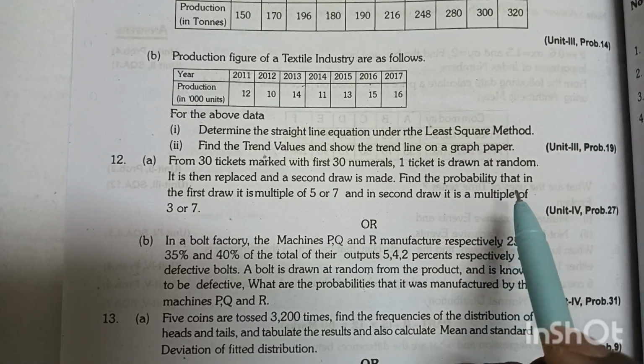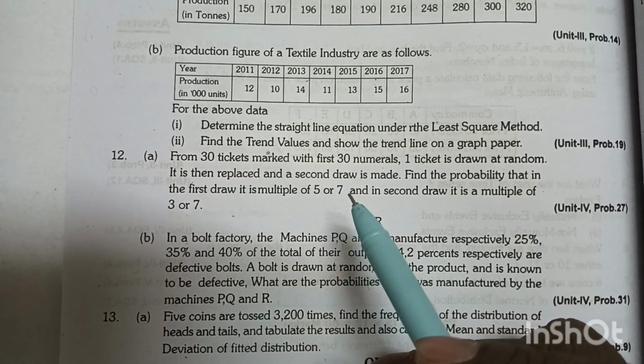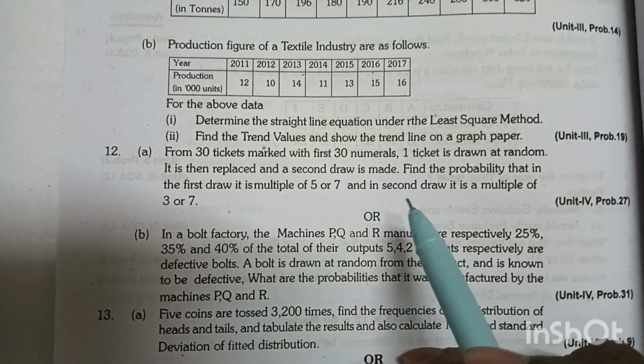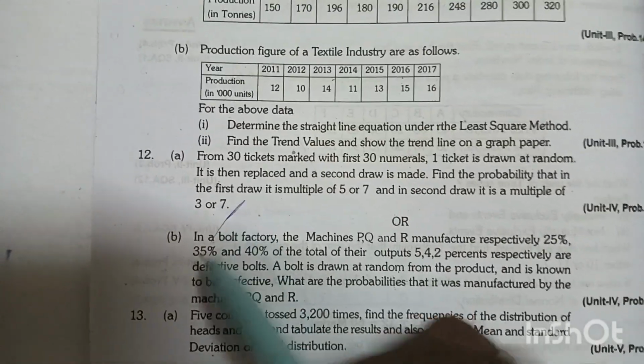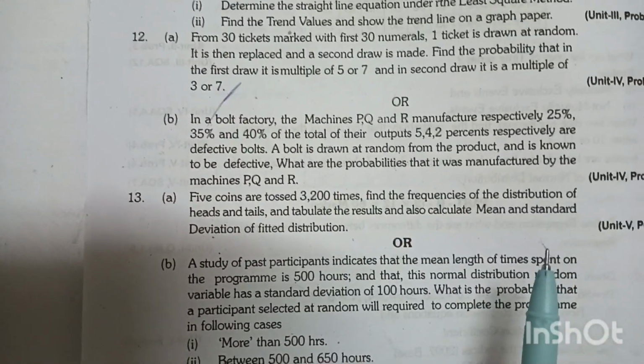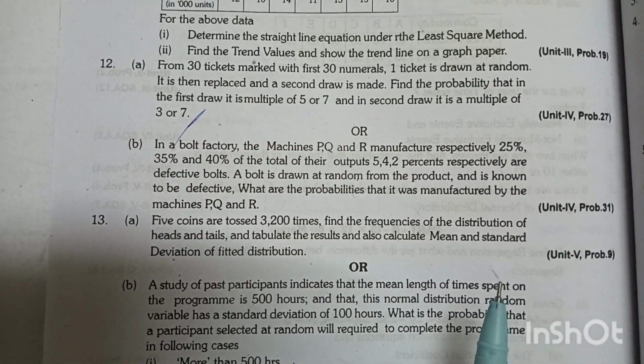Find the probability that in the first draw it is a multiple of 5 or 7 and in the second draw it is a multiple of 3 or 7. Very important probability question.